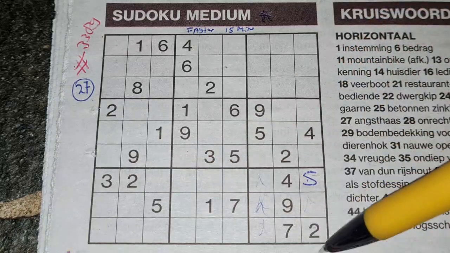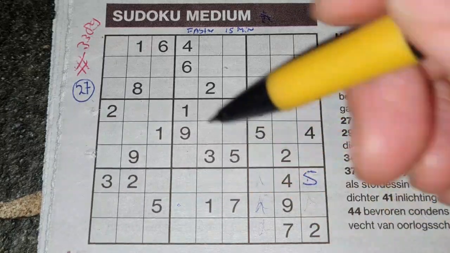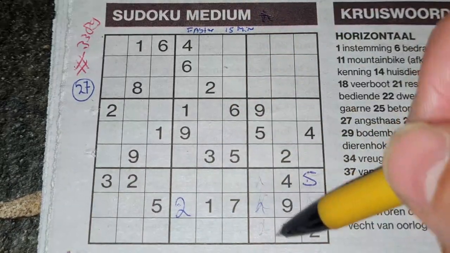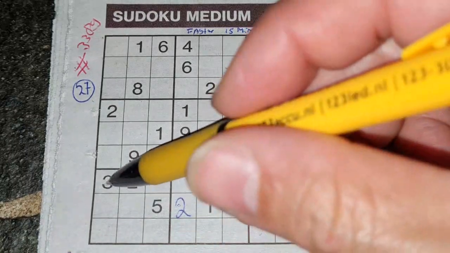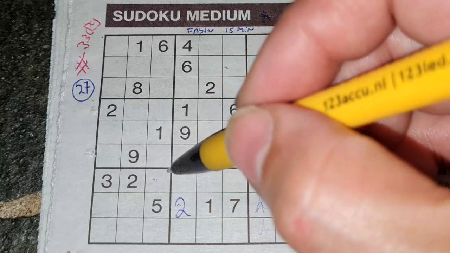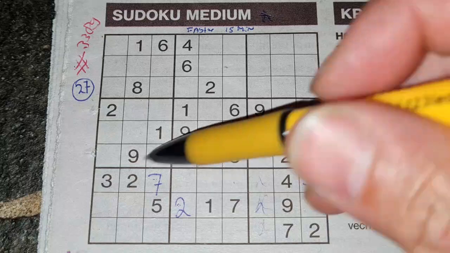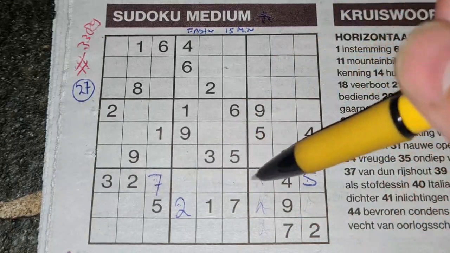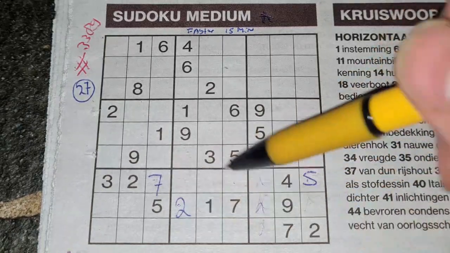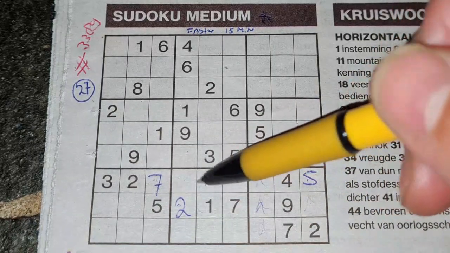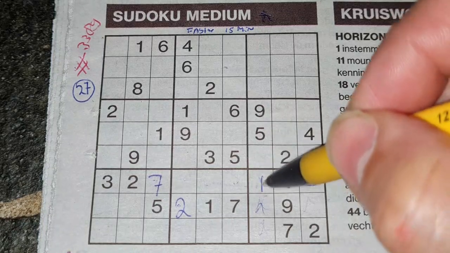2 in this row, 2 in the last row. So the row between, the only place for the 2 should be there. 7 in this row, 7 in the row above. So that row, only place for the 7 should be there. 4 missing numbers in this row. One of the missing numbers is a 1. We see here 1 in this big square, so no 1 in these 3 boxes. So 1 box left for the 1 should be there.